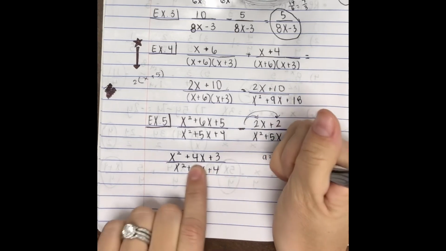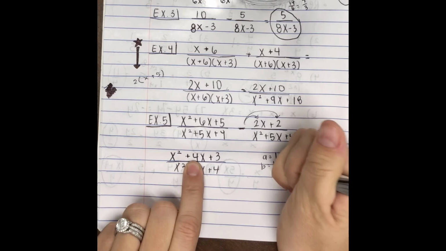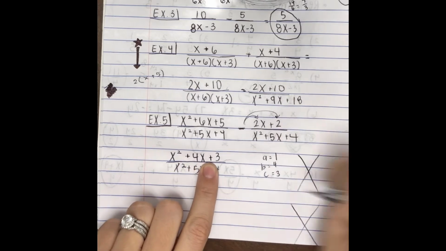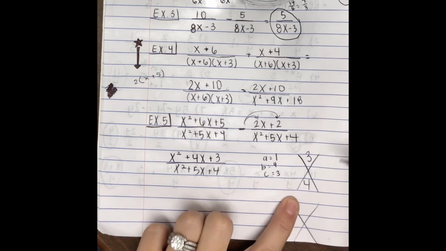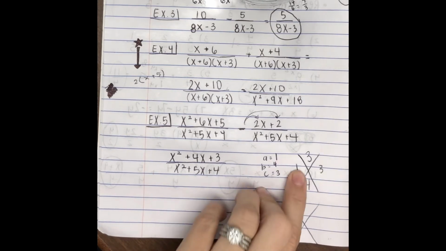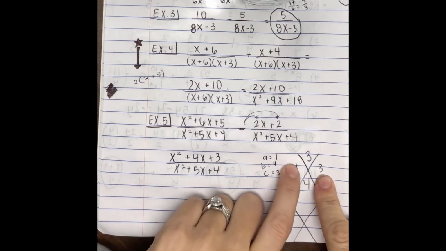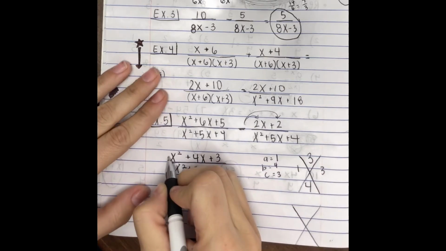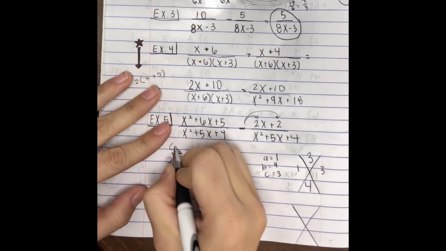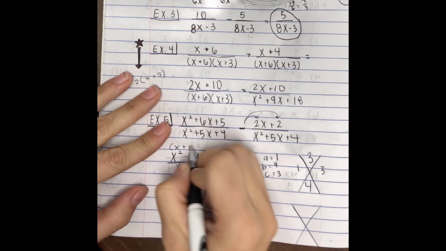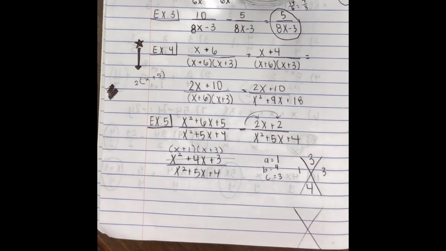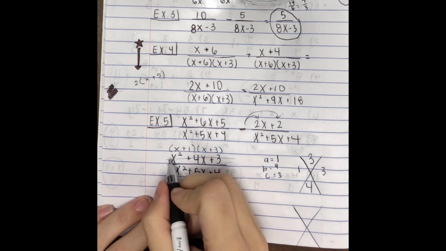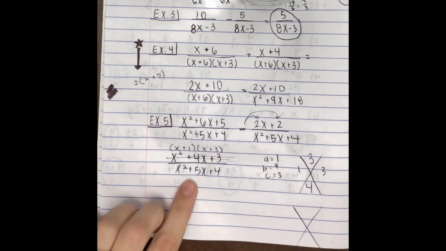So over here we have a is 1, b is 4, c is 3. A times c is 3, and my b is 4. So the only things that multiply to be 3 is 1 times 3. My a is 1. So we're just going to factor this top to be an x plus 1 and an x plus 3. Okay. Now, so I replace this with its factors. Now I'm going to do the same thing on the bottom.